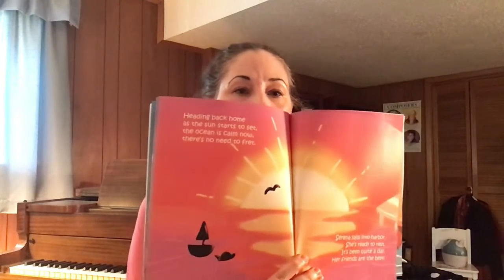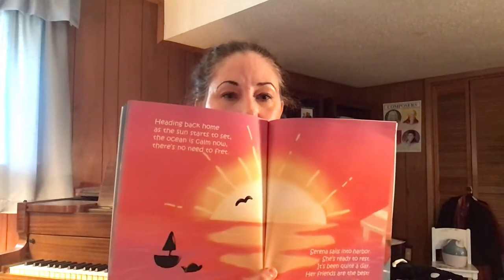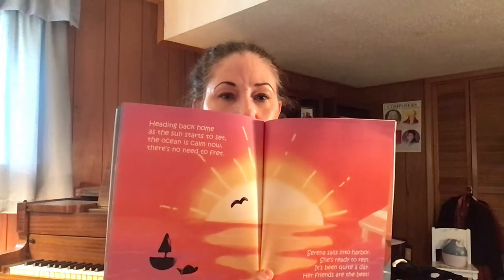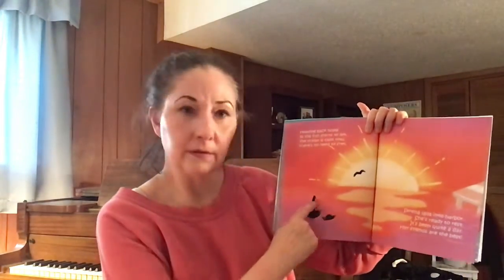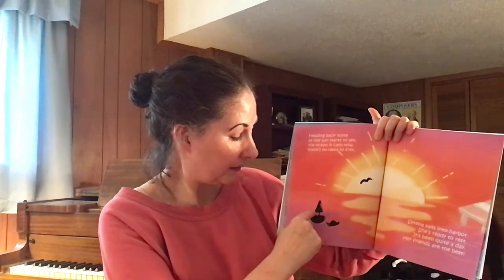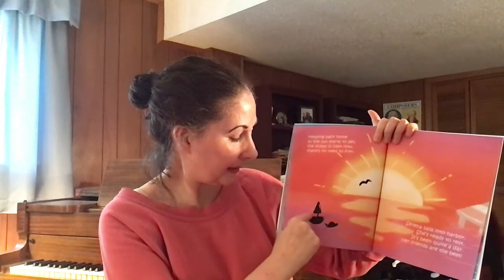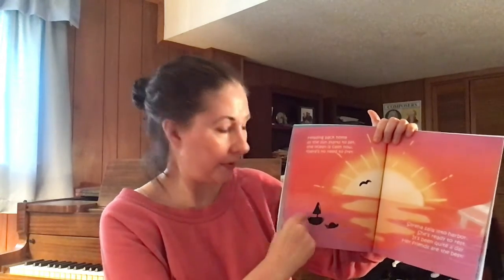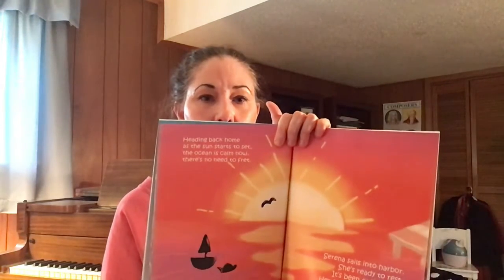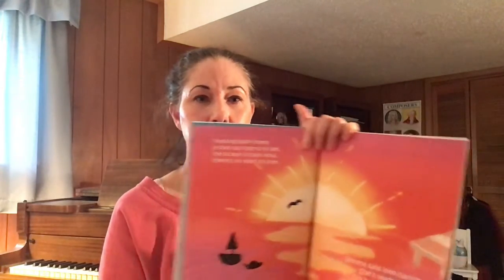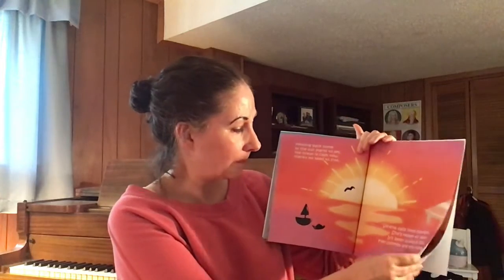Do you see Serena, the sailboat, in this picture? How do you know that's her? Because of her shape? I want everybody to take a turn and follow the shape of Serena. That's how we know who she is. It's by her shape.